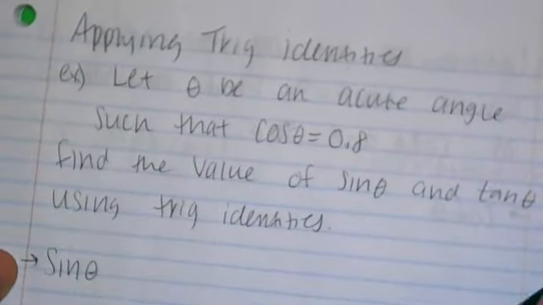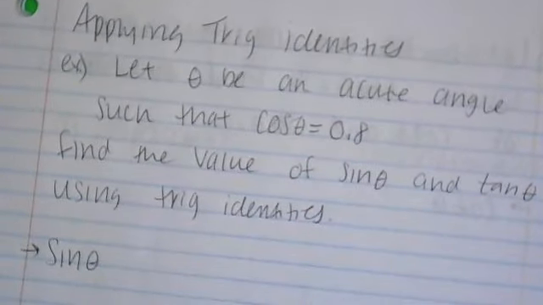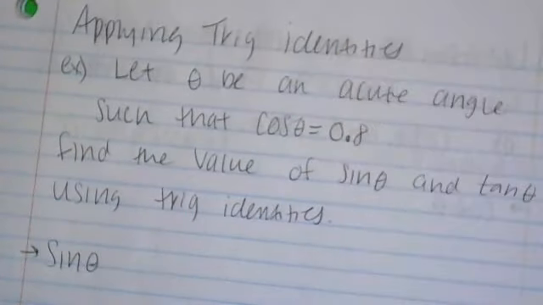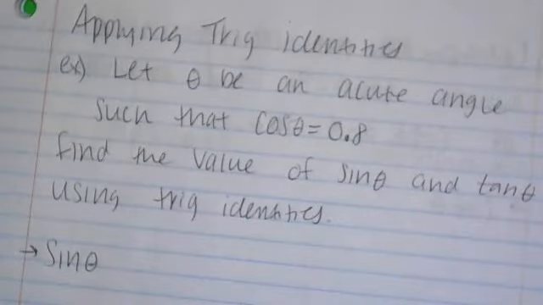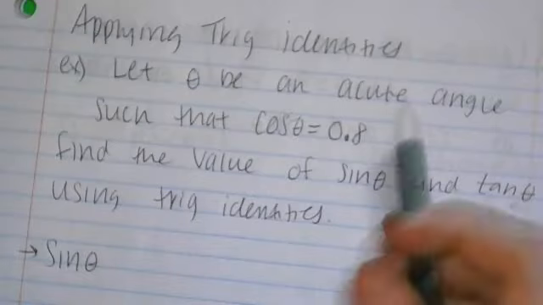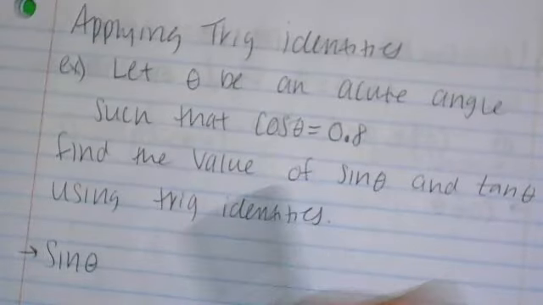So the reason we're talking about these is I want you to apply these trig identities. Specifically, let's apply them in order to find the value of trig functions. So for this example, we want to let theta be an acute angle such that cosine theta equals 0.8. Knowing that cosine theta equals 0.8, we want to find the value of sine theta and tangent theta using trig identities. So what we have to think about is, if you know what cosine is, what identity can you use to then figure out what sine is?